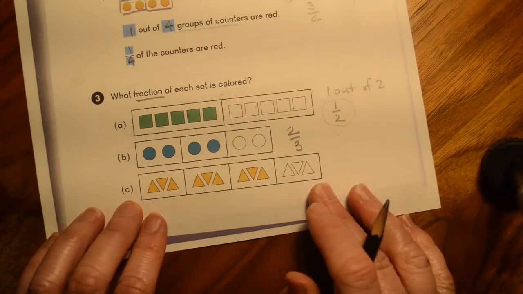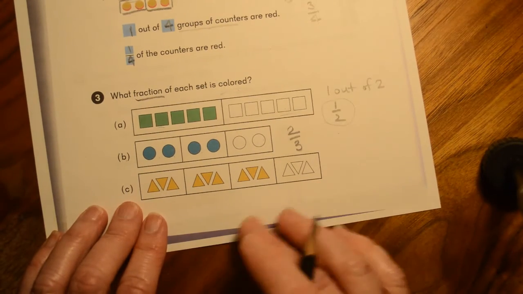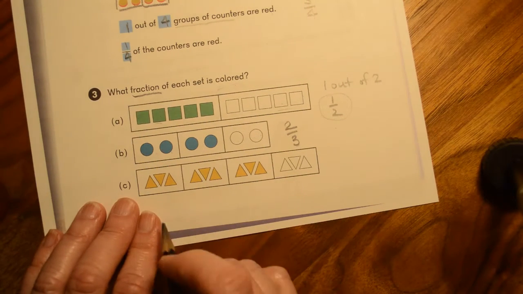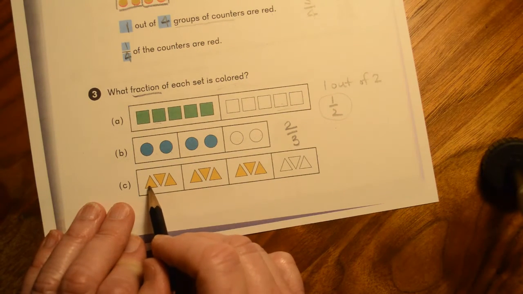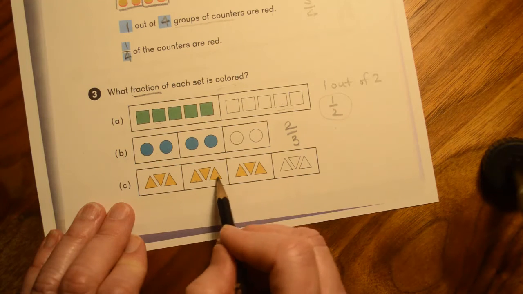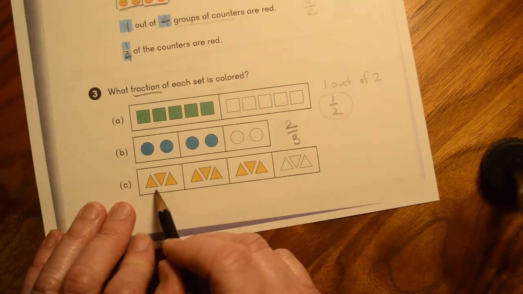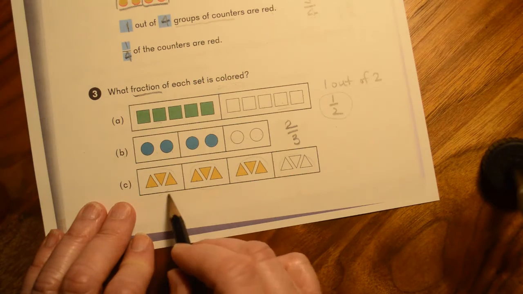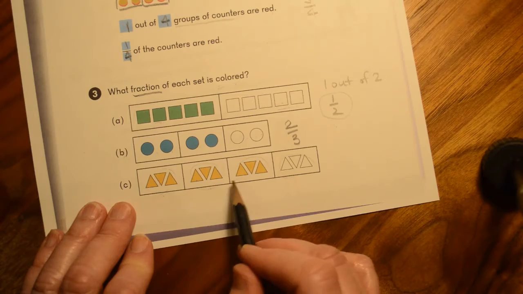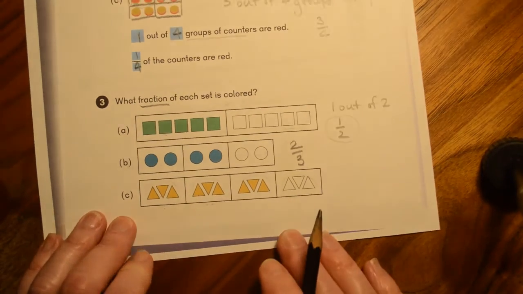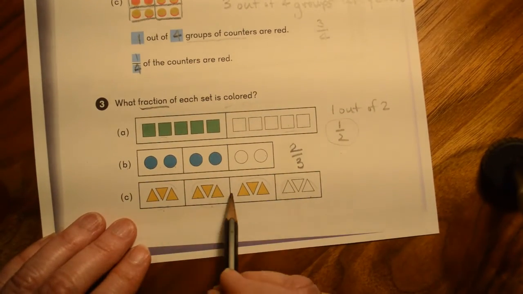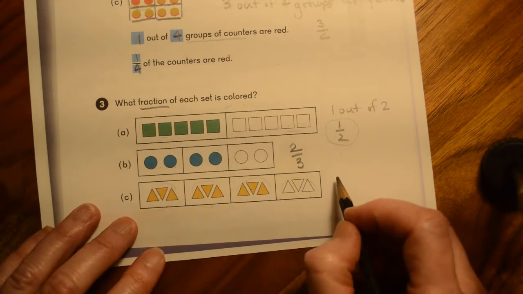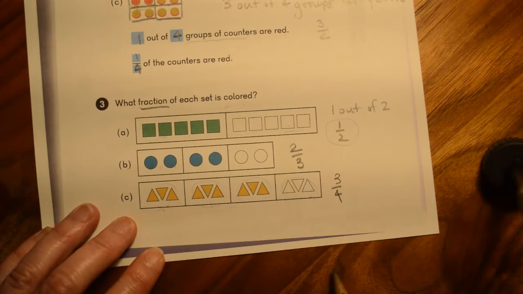Okay, last one. So again, look at how they're the same and how they're different. They all have 3 triangles pointing up, down, up, down, up, down, up. The order is not that important, but it's 3 triangles, 3 triangles, 3 triangles, 3 triangles. And the thing that differs is it's yellow, yellow, yellow, white. So they're looking for what fraction is colored. So we're looking for what fraction is yellow. So 3 out of the 4 sets, so 3/4 are colored.